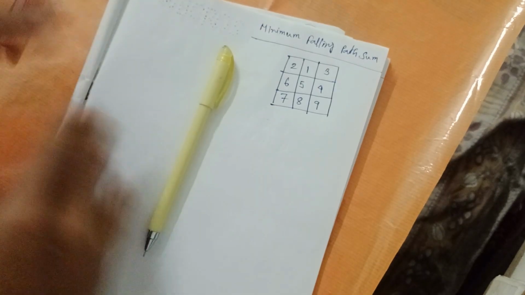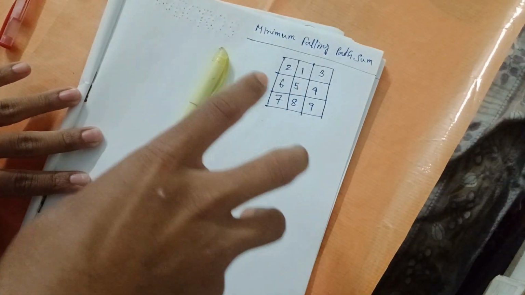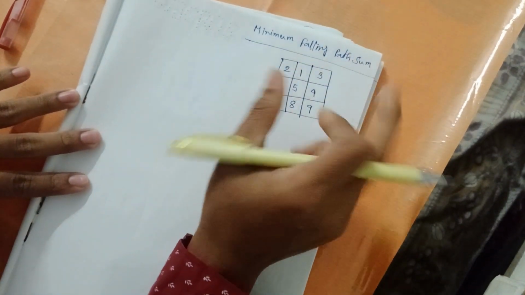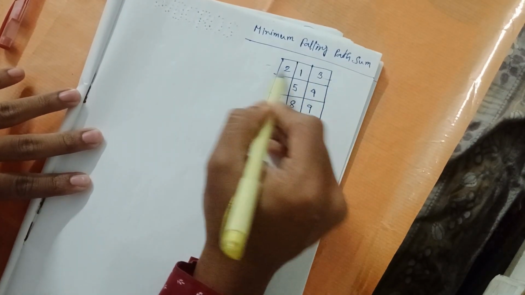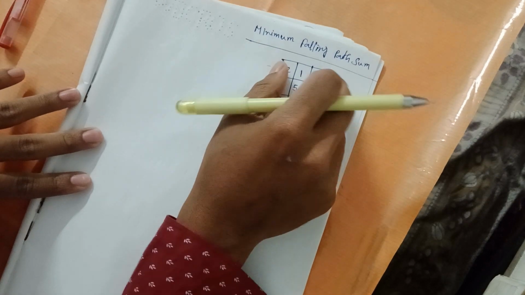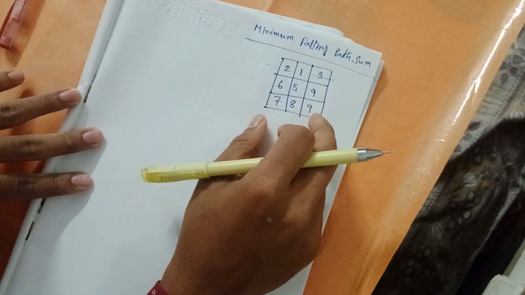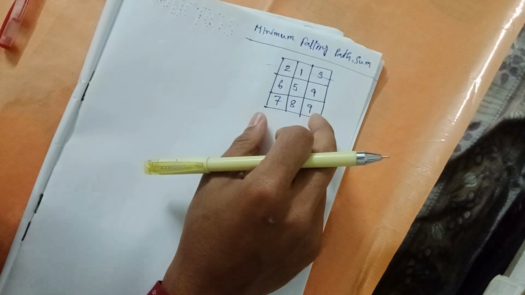Okay, so this is the main problem of this video, minimum falling path sum. Here we don't fix the first row: we can start from anywhere in the first row, and finish anywhere in the last row.